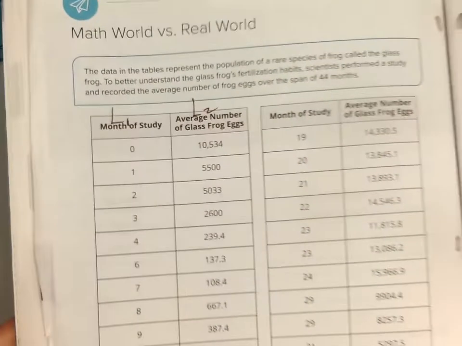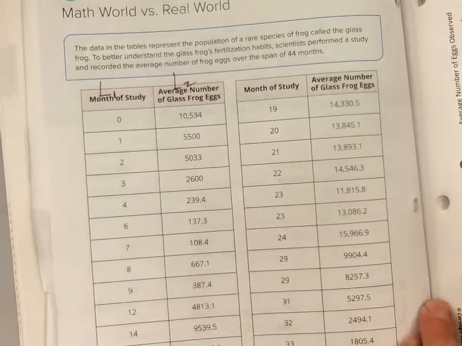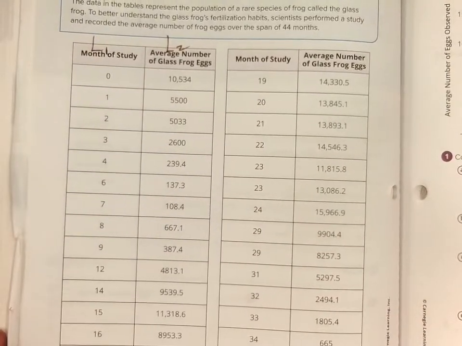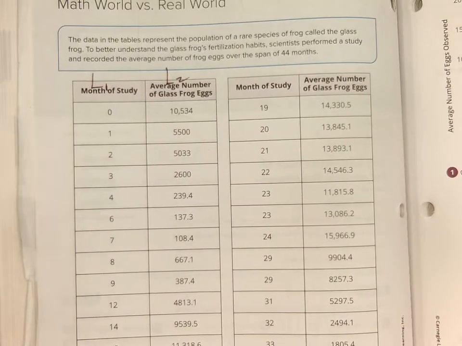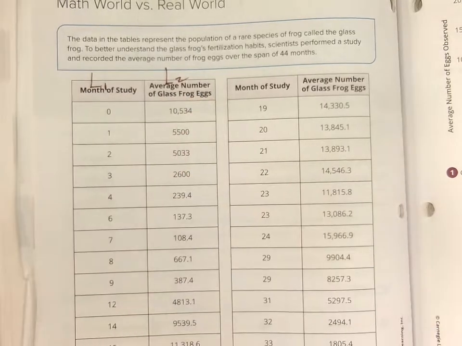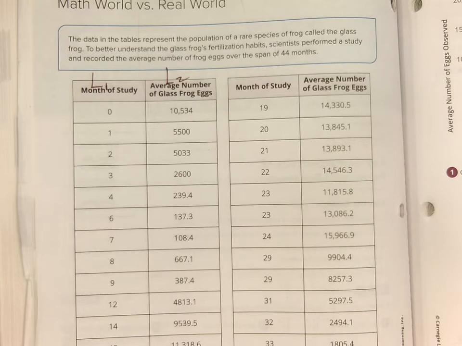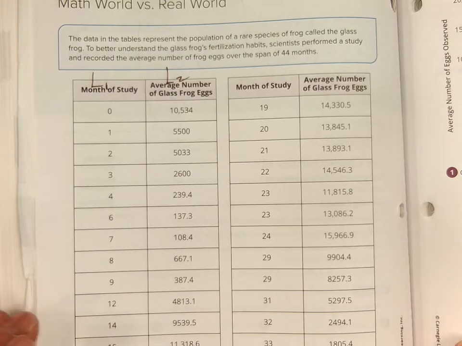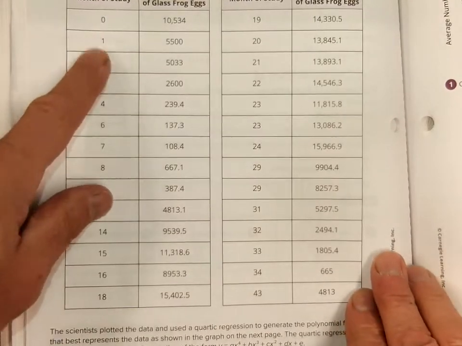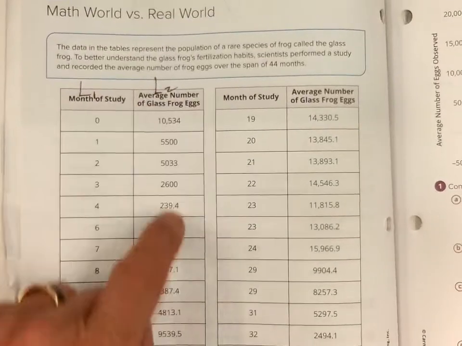Okay, everybody, here is a recap of what we did today. We looked at data on page 206. This data is regarding studies of average numbers of glass frog eggs, and they talk about how frogs are a little bit in trouble with the change in the climate and the ozone layer. This is a study over 43 months, from 0 to 43, and all the populations, okay?